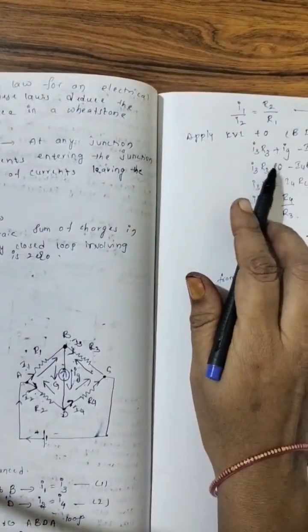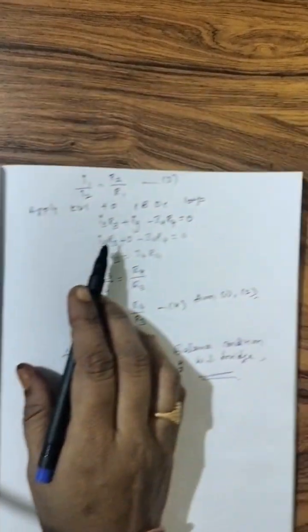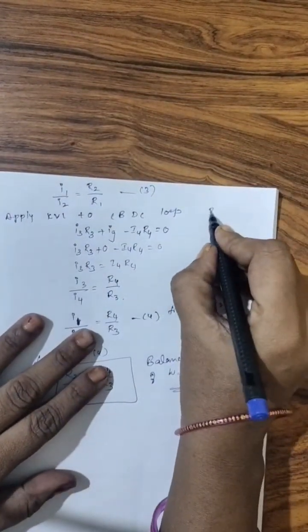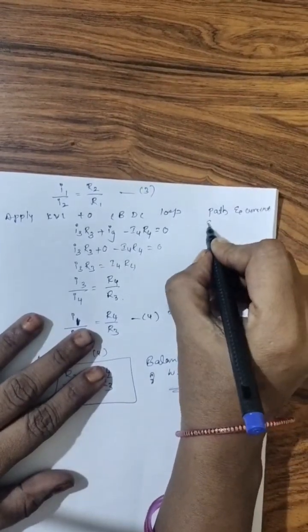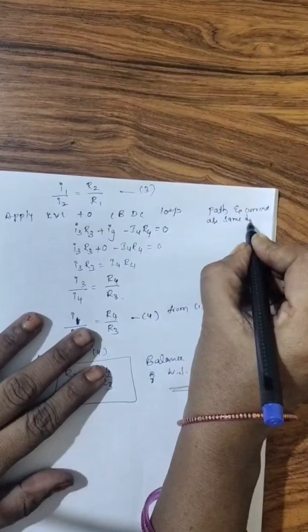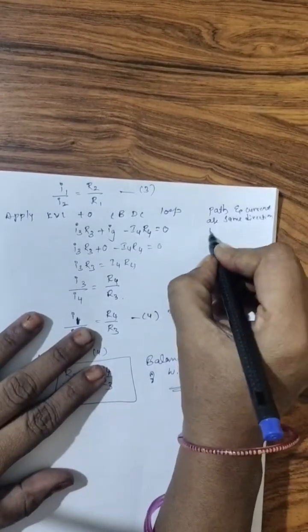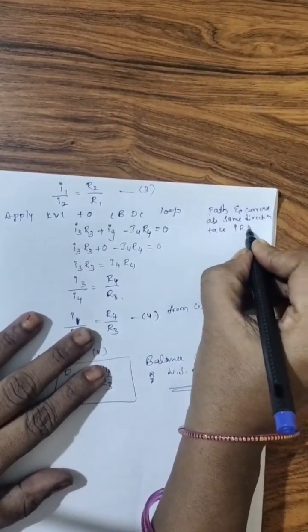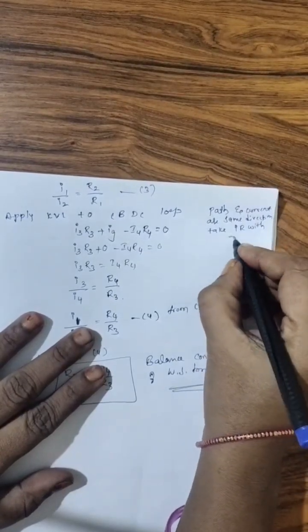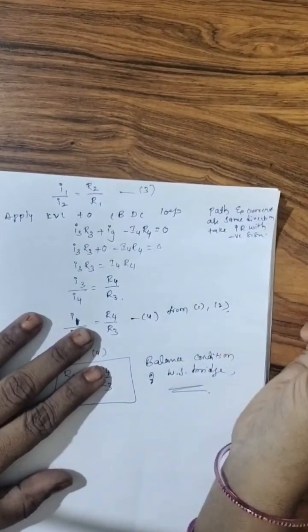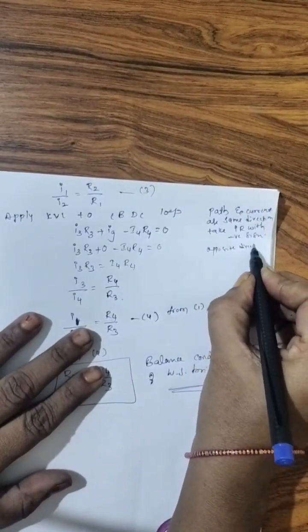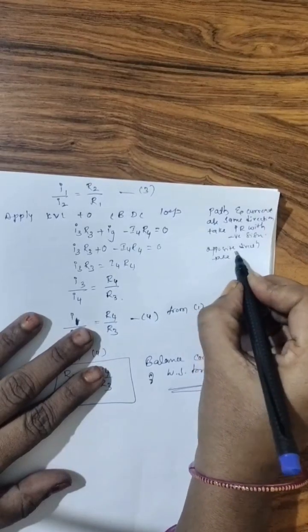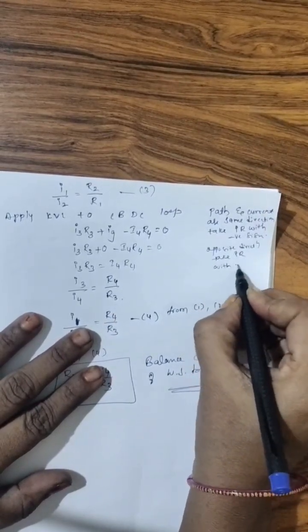So where will you face the problem? At the voltage loop. Just remember two things: when path and current are in the same direction, take IR with negative sign. If they are in opposite direction, take IR with positive sign.